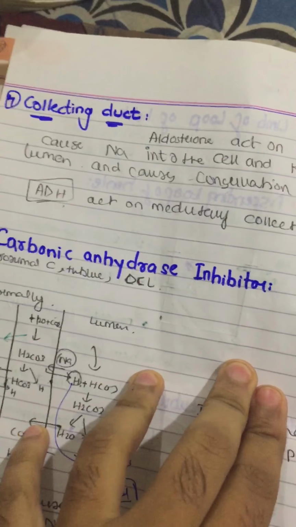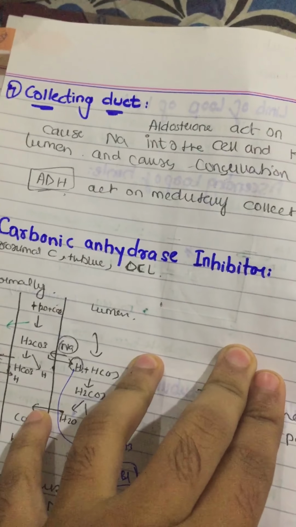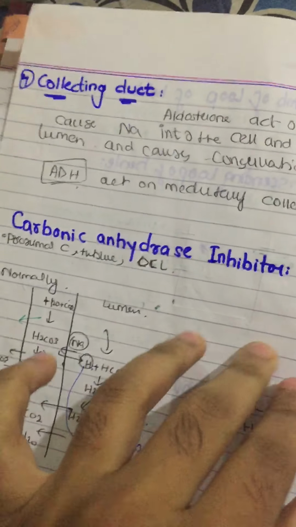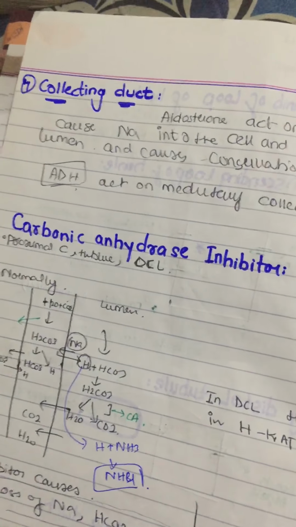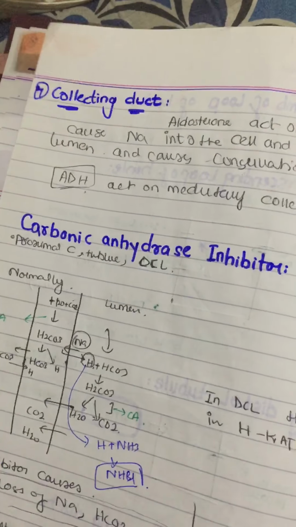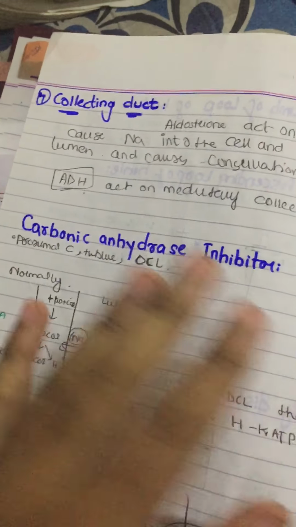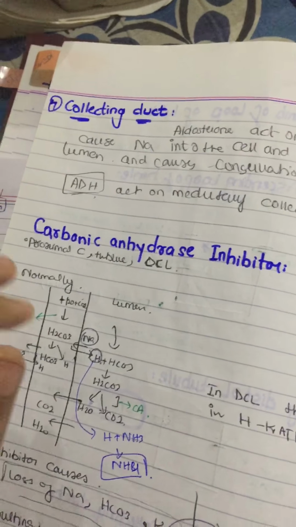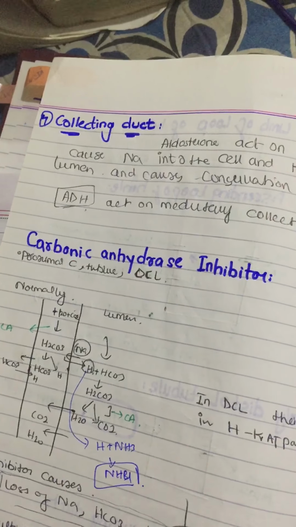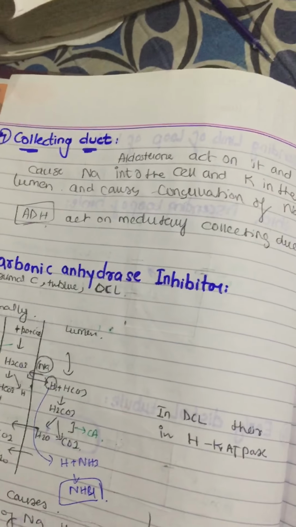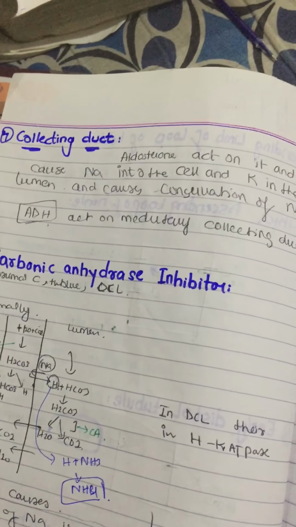This is the collecting duct. The collecting duct is a place where aldosterone and ADH will act, and aldosterone, obviously we know, is going to absorb the sodium ion and conserve the sodium, while the ADH is going to absorb the water. The ADH is going to act on the medullary collecting duct. That's it.